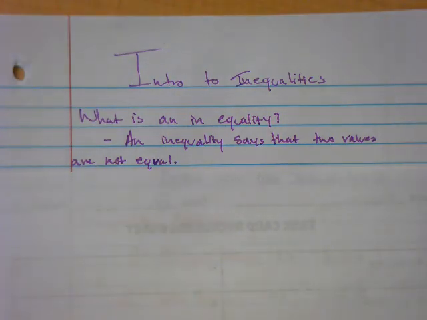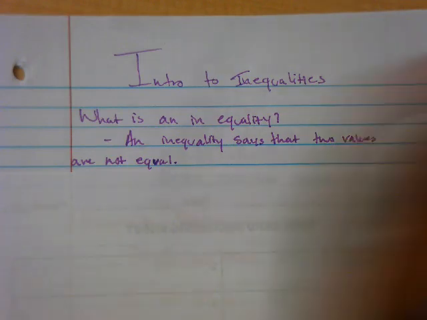So the first part is asking what is an inequality. An inequality says that two values are not equal. There are two sides to an inequality. It's the part where you have 4x plus 1, for instance. That's saying that that's not equal to whatever is on the other side of the inequality sign. In a nutshell, it's saying that two values are not equal, and that's the most important part, is the fact that they are not equal.